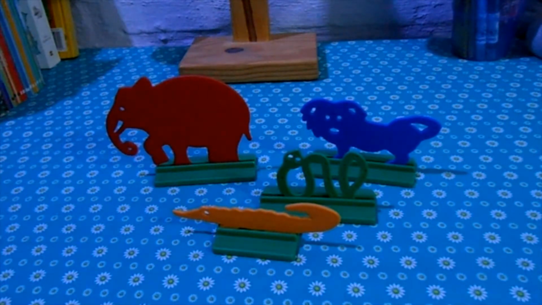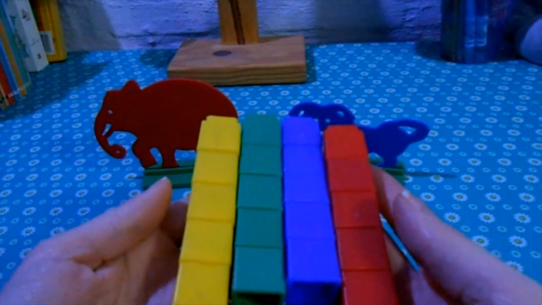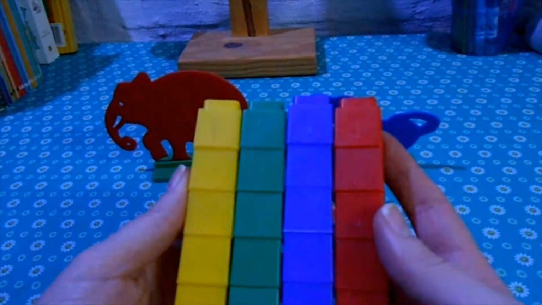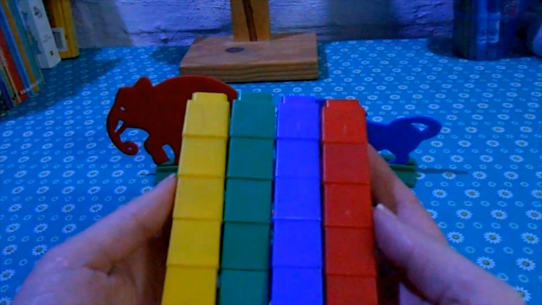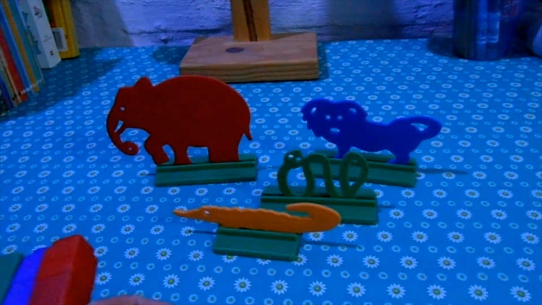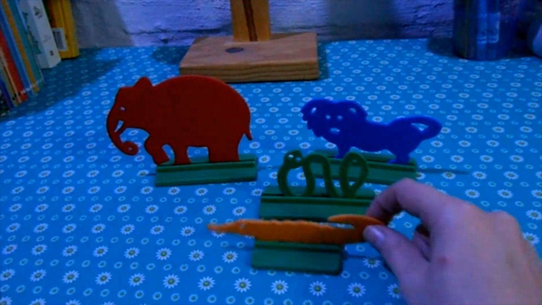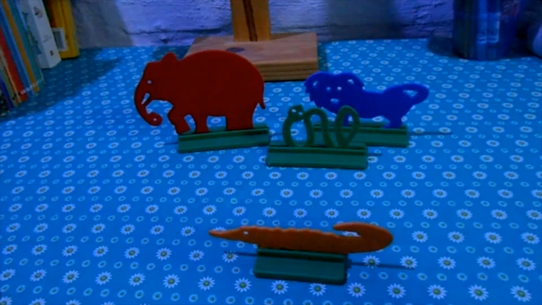I have my animals back here with me, but this time, instead of putting them into a line, I want to see how big it is. I want to see how big these animals are. So I've got some blocks, and I'm going to measure with my blocks to see how big these animals are. Alright, we're going to start here with the crocodile.